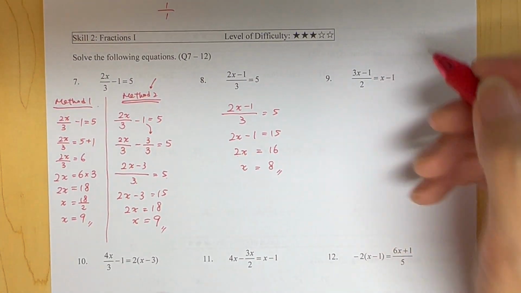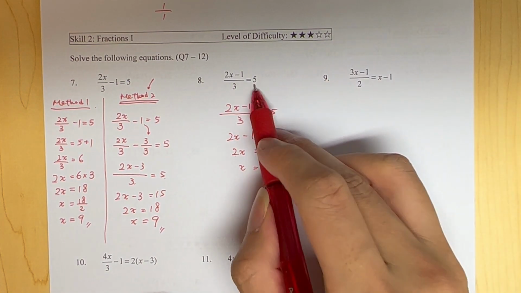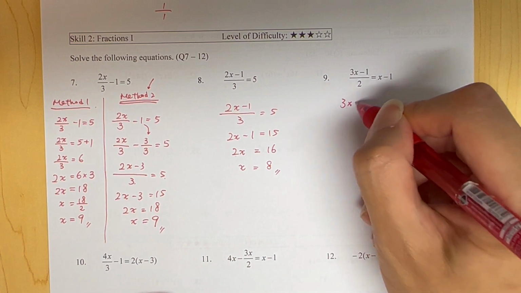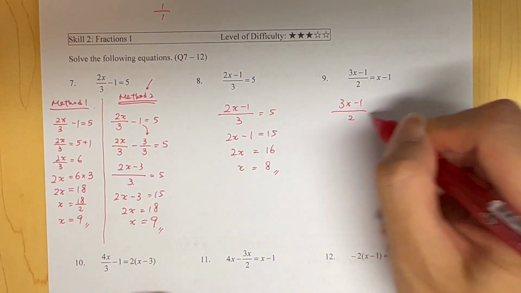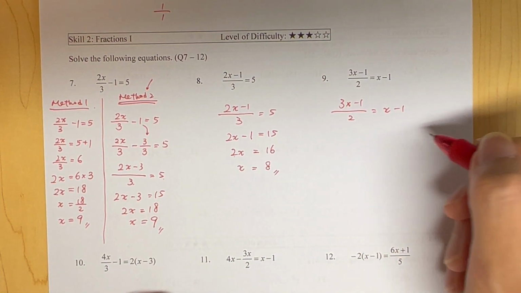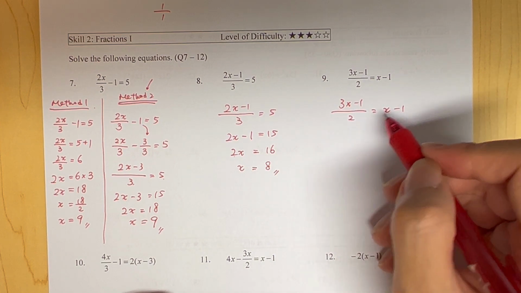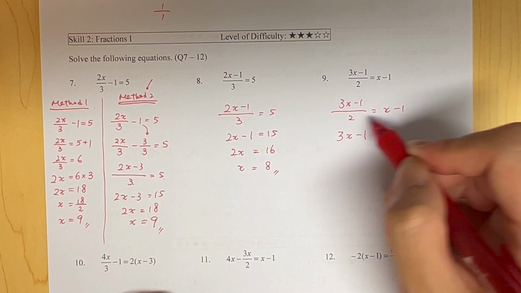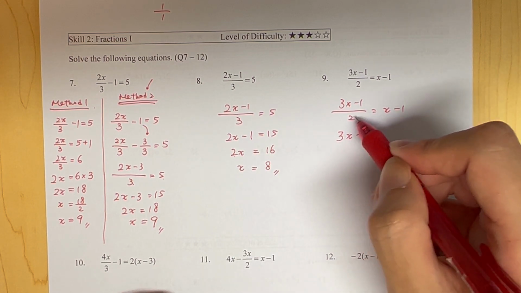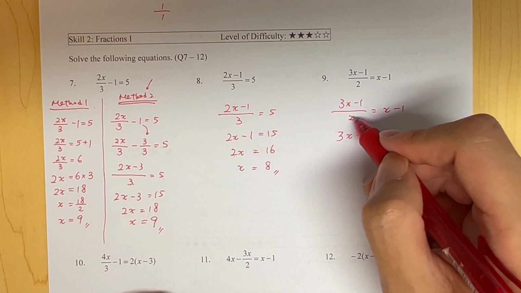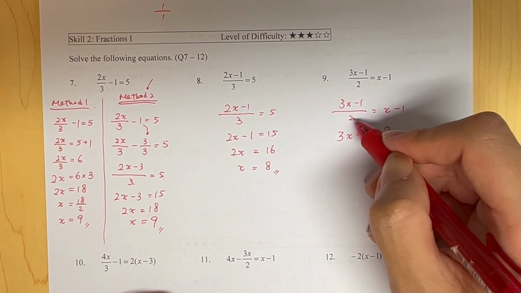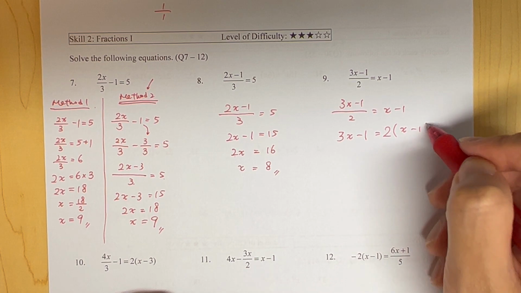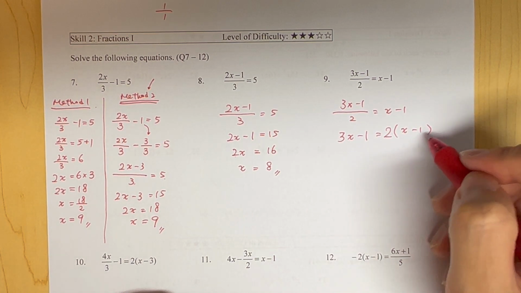For this question, you find that the difference is the right hand side is now ugly. Instead of a handsome number, it is something related to x. So what you need to do is to move the 2 to the right hand side. Every time we want to remove the denominator, we put it on the right hand side. Divided by 2 becomes multiply 2, but bear in mind to add a bracket: 2 multiply bracket x minus 1.